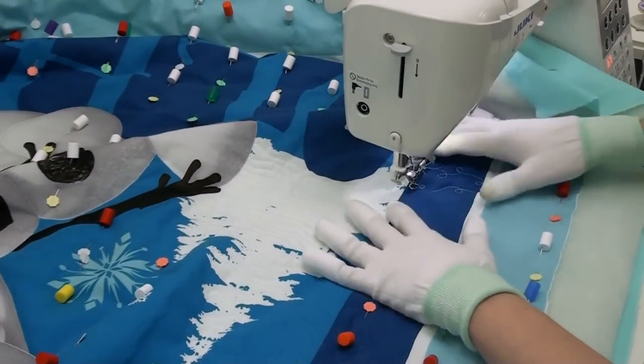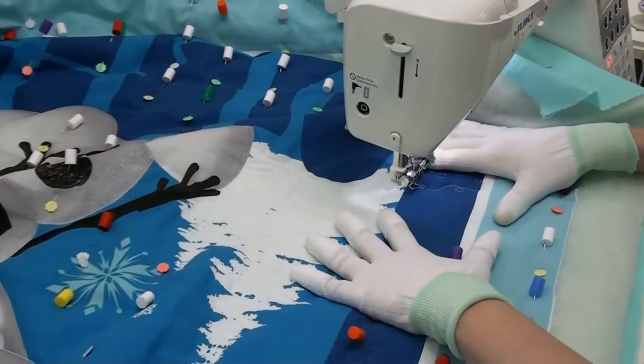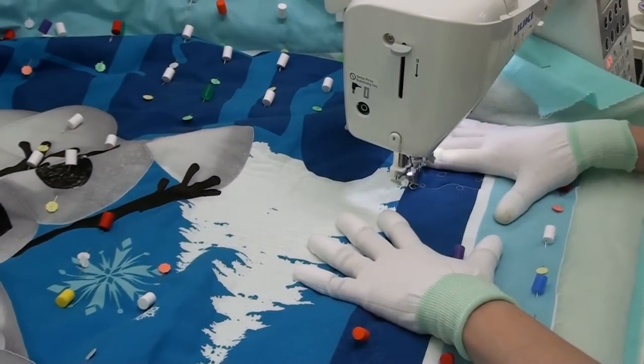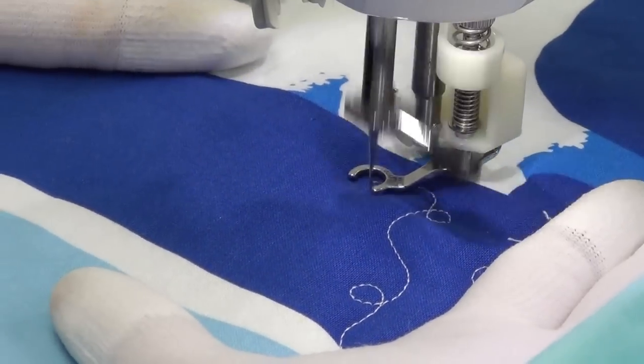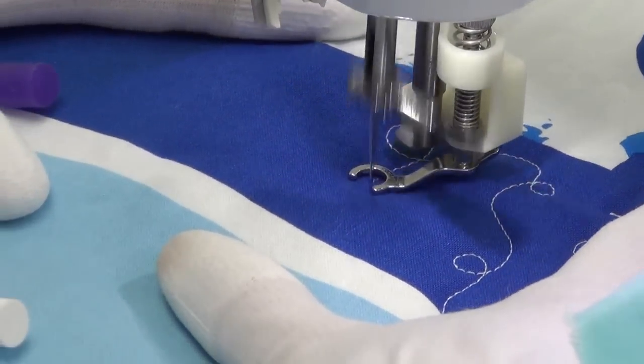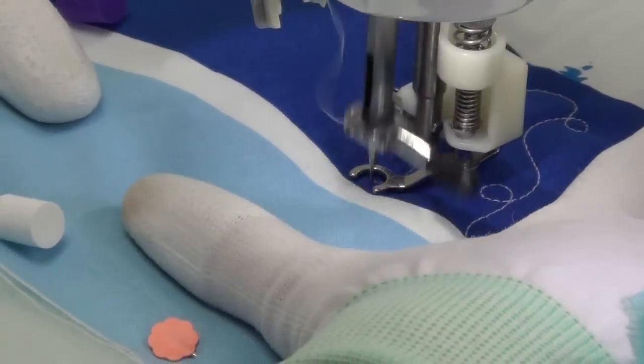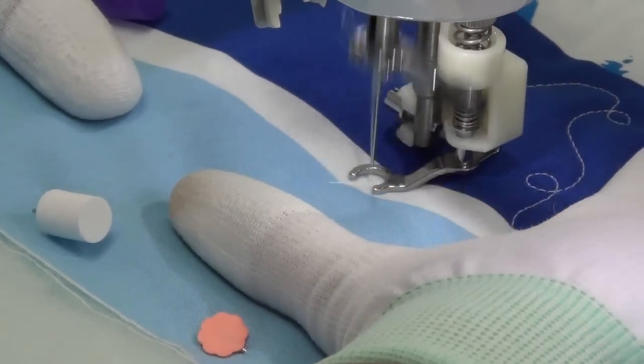So what I'm quilting in this border area, and I'm quilting across all 3 colors in the border, is a design called Tangle of Lights. Basically, it's a loopy line. So I'm going to stitch several loops and a lot of a wiggly line, and then go into a snowflake shape.